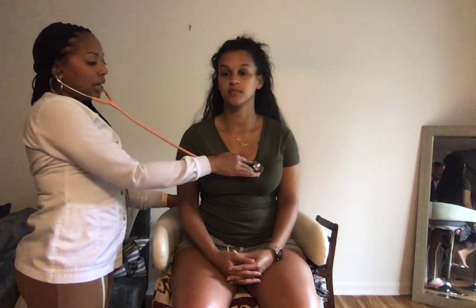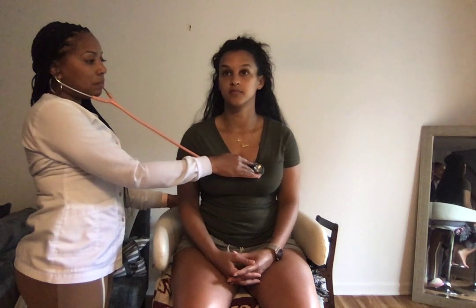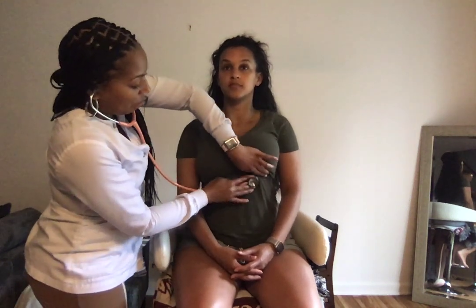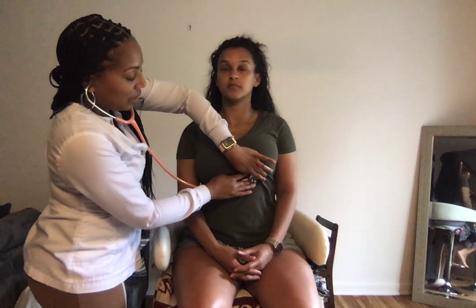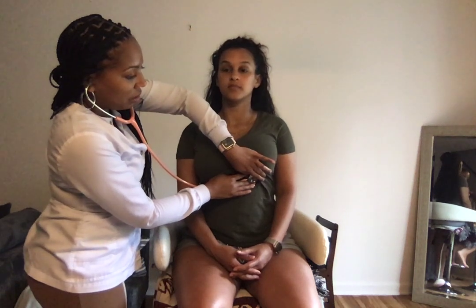Erb's point, which is left medial sternum border, 3rd intercostal space. Tricuspid valve, left sternum border, 4th intercostal space. And the mitral valve, which is at the apex of the heart, 5th intercostal space, mid-clavicular line.